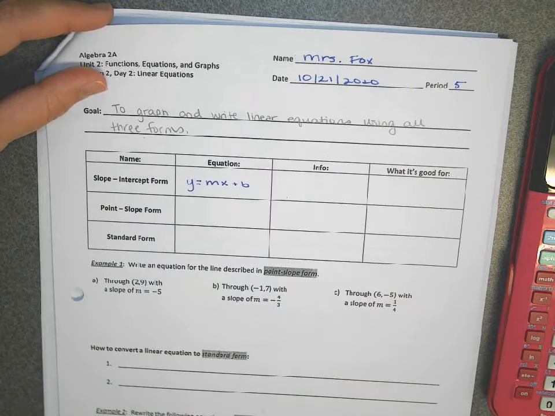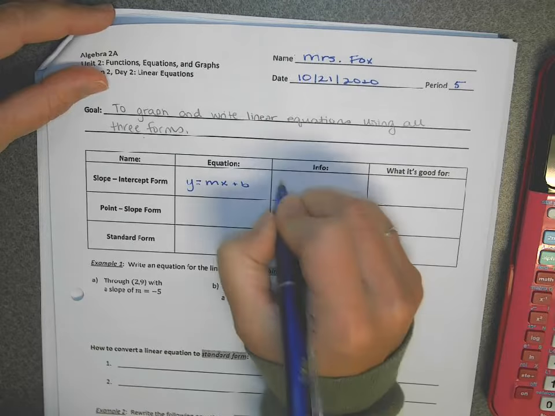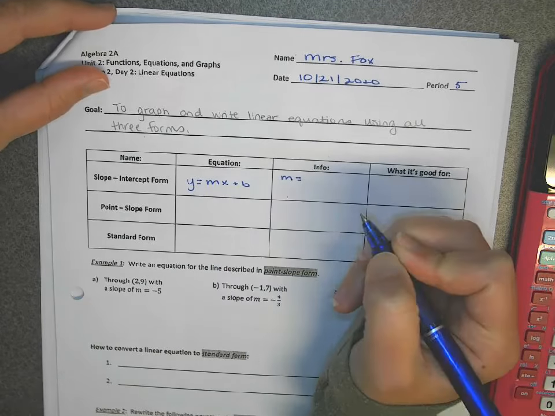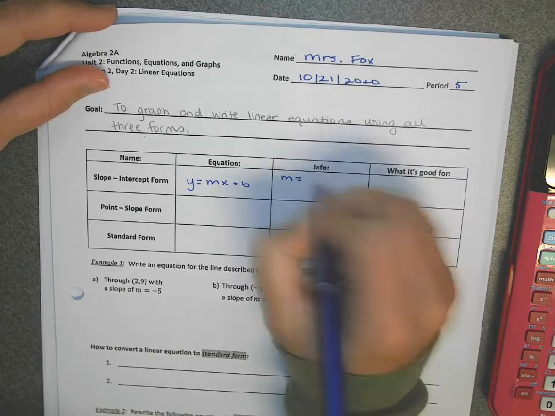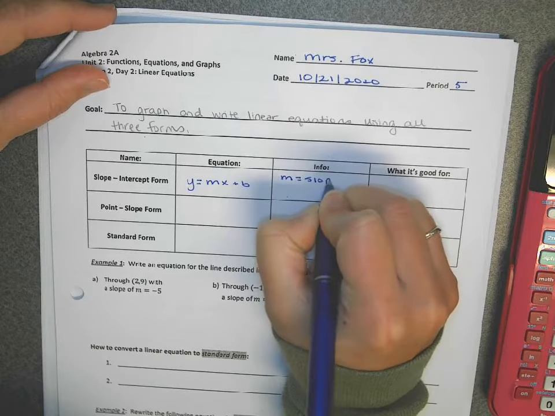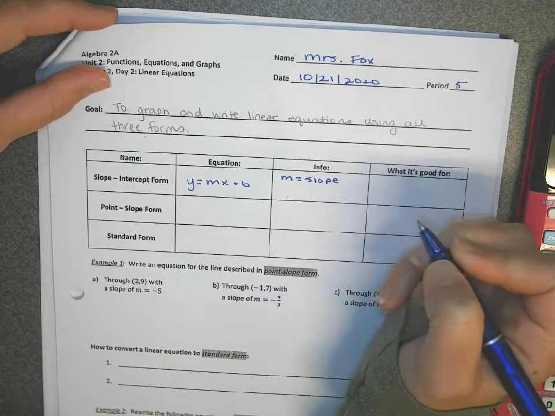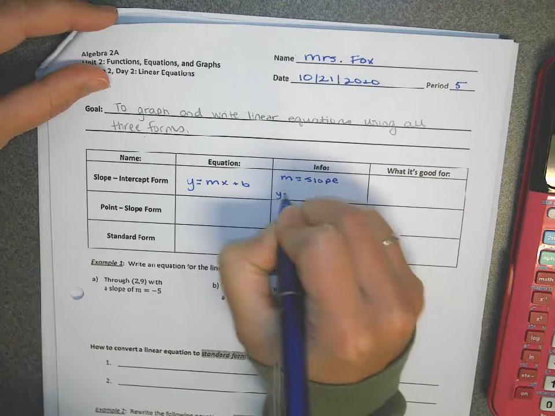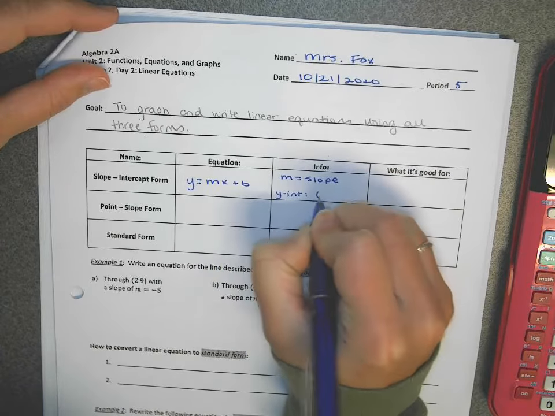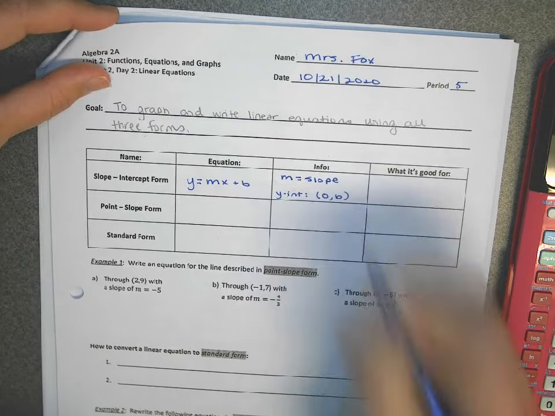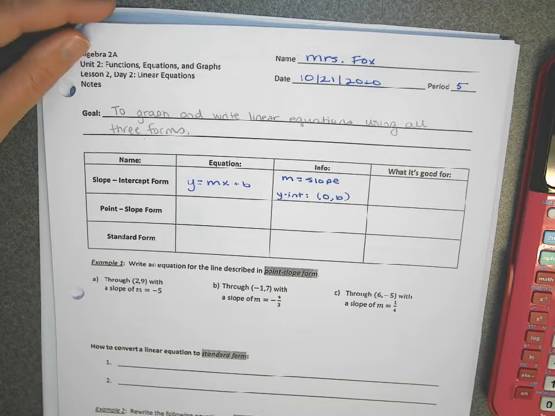Okay, we have some information about it. M represents something. What's M represent? The slope. And what's the other key information that it gives us there? The y-intercept. The y-intercept here is 0, comma, that b value. Okay.